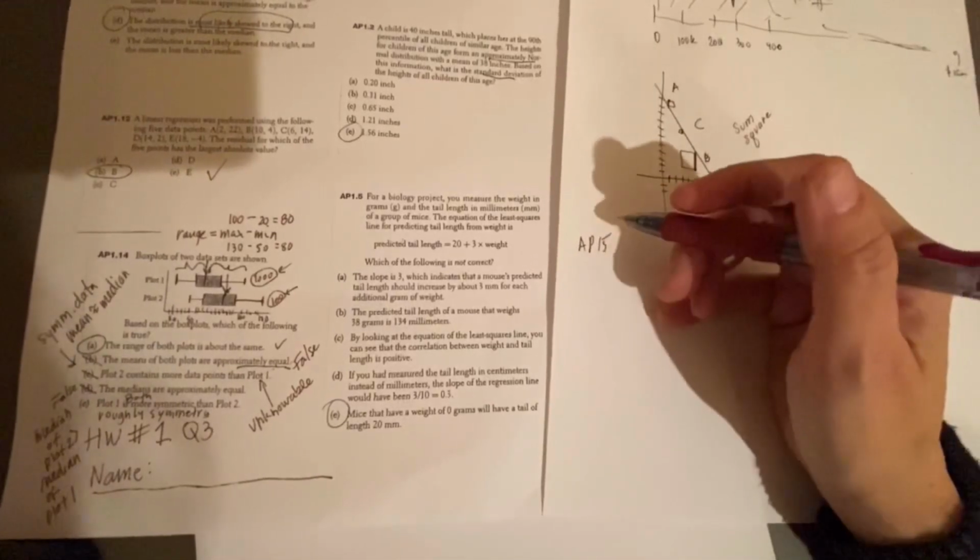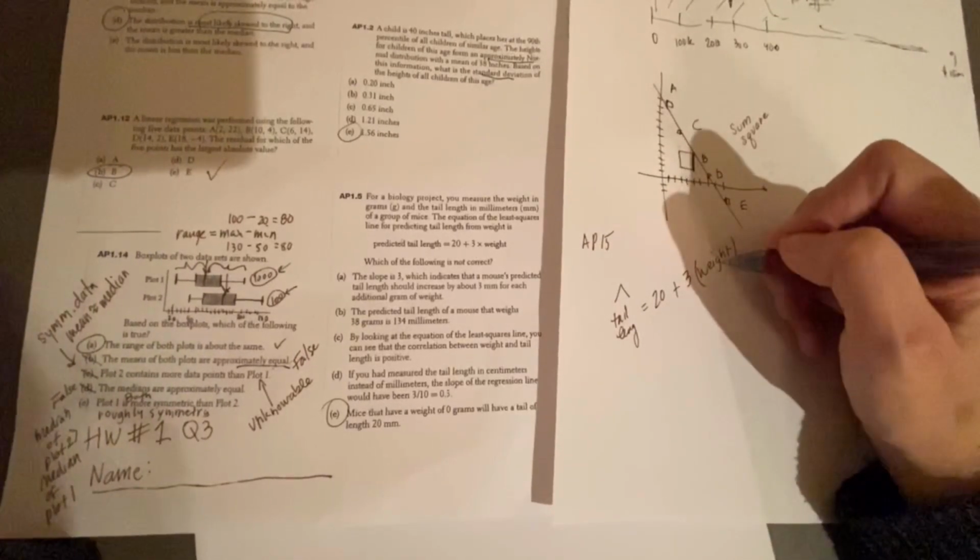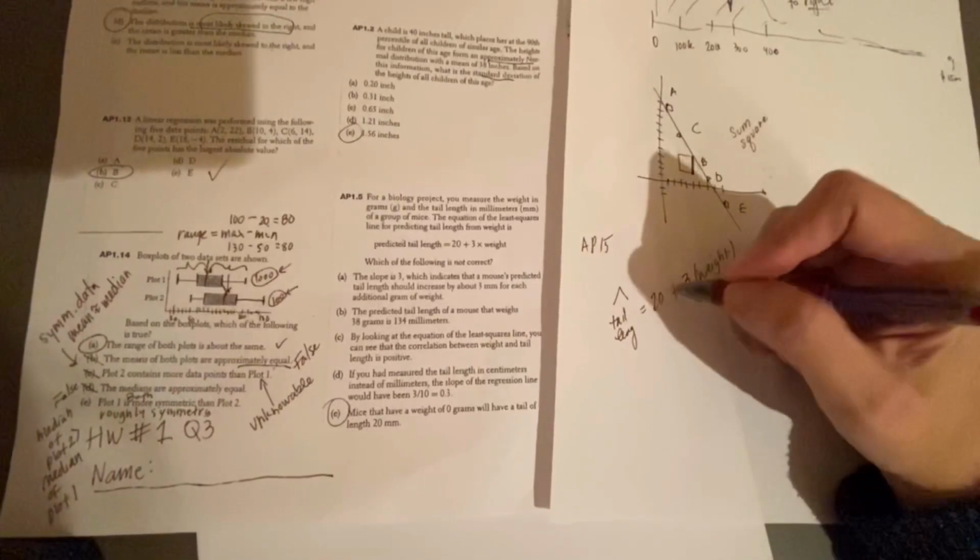Let's take a look. For a biology project, you want to measure in weight, in grams, the tail length, and the equation is this. So we want to predict the tail length and 3 times the weight. So if you tell me the weight, then I can multiply by 3 and add 20 and tell you the predicted tail length. So it says a mouse that weighs 0 grams will have a tail length of 20. Which of the following is not correct?